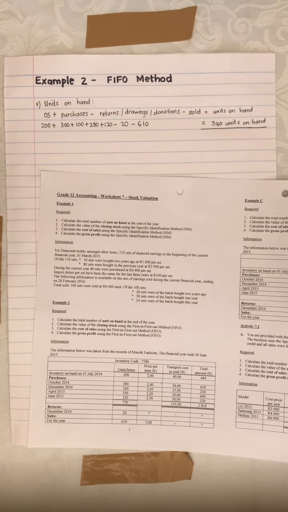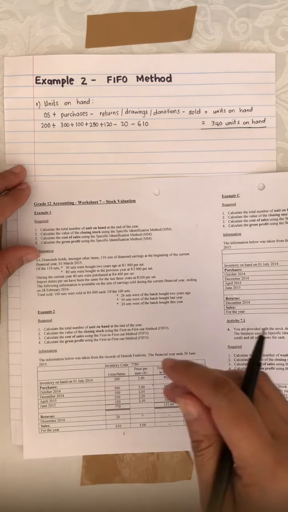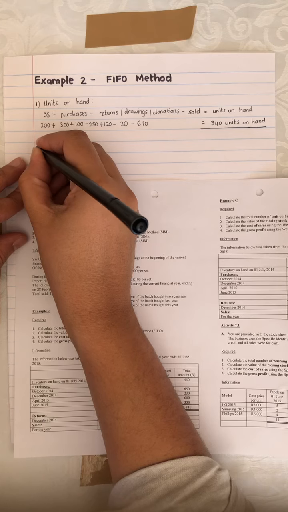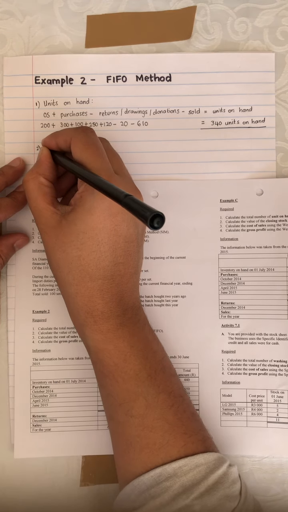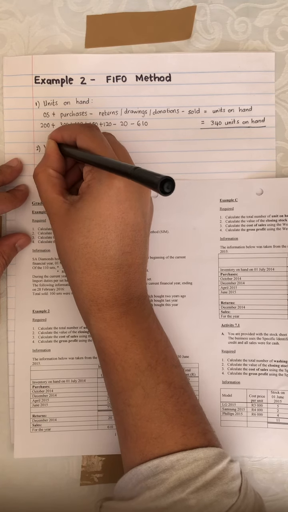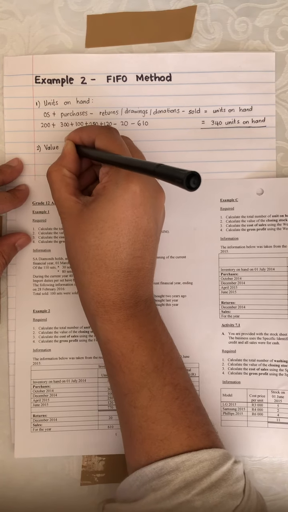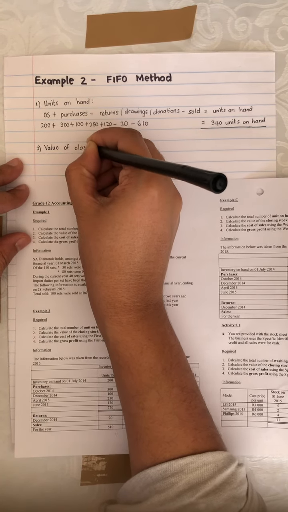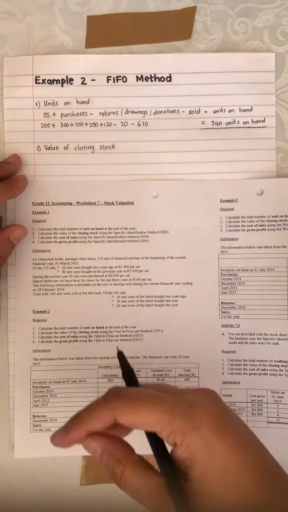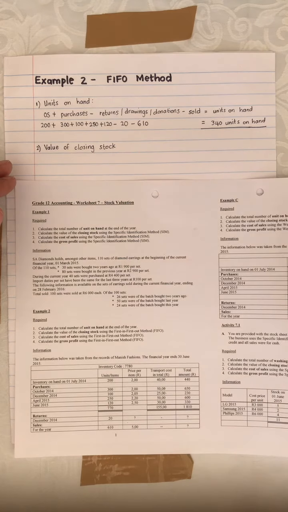Now we need to know how to value that units on hand, or that closing stock. That is exactly what question 2 is asking us: to calculate the closing stock, the value of the closing stock. Now remember, this is first in, first out. So what you bought first is what you're going to sell first.